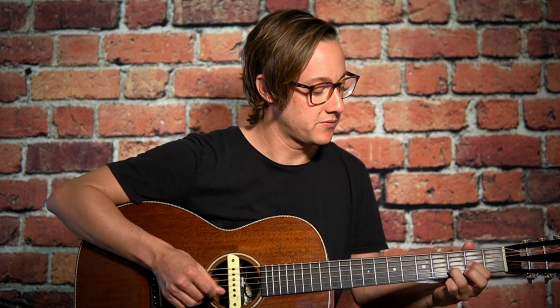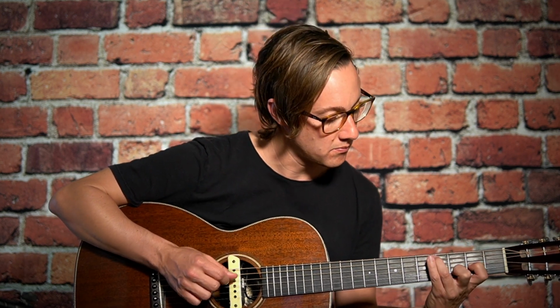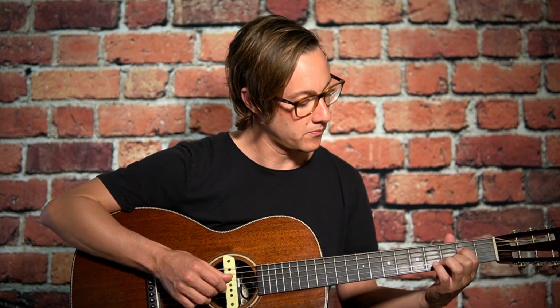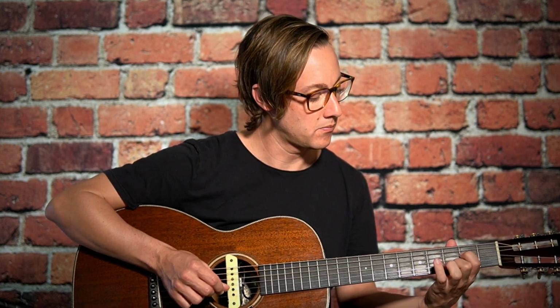Harder to hold down the chord while you're playing the scale. And then you can start to improvise around that scale. Let's try and take it down even lower. You can see how melodies can start coming to you.